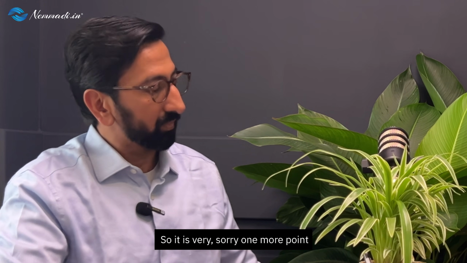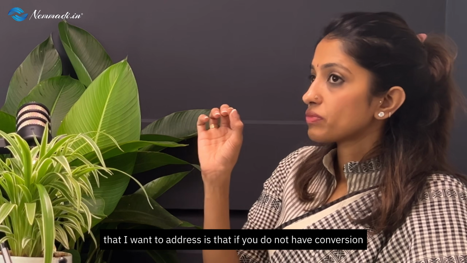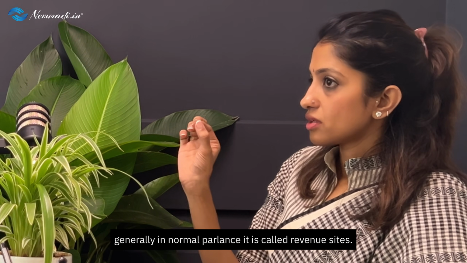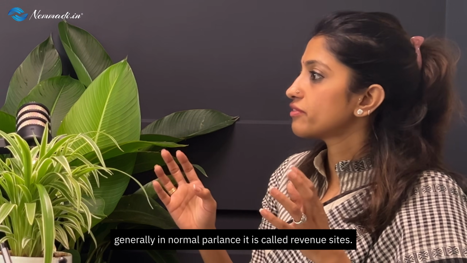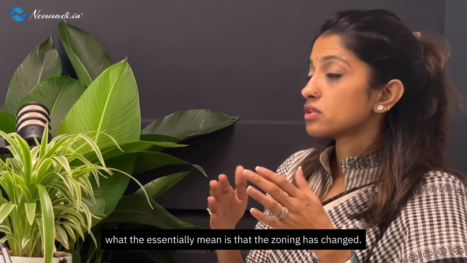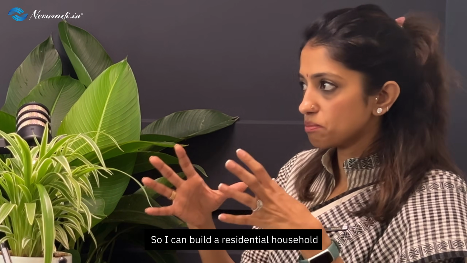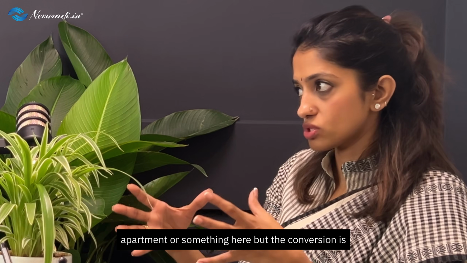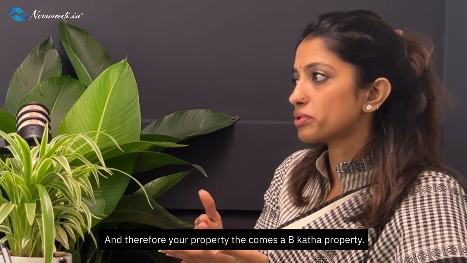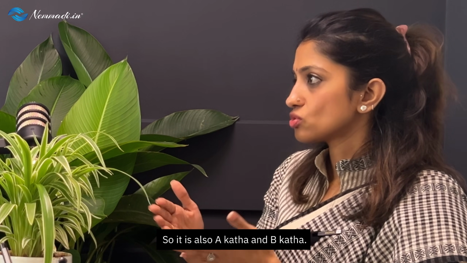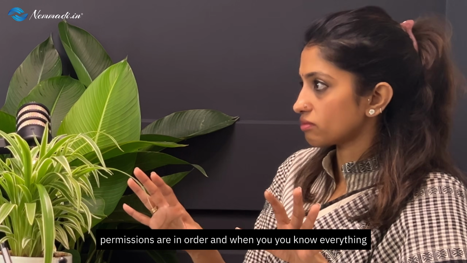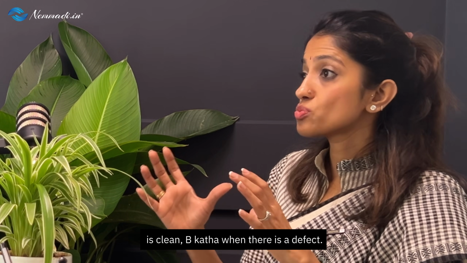One more point that I want to address is that if you don't have conversion from agricultural to residential, in normal parlance it's called a revenue site. When you hear the word revenue site, what they essentially mean is that the zoning allows me to build a residential house or apartment here, but the conversion is not done. And therefore your property becomes a B Khata property. So there's also A Khata and B Khata. A Khata is essentially when all your permissions are in order and everything is clean. B Khata is when there is a defect.